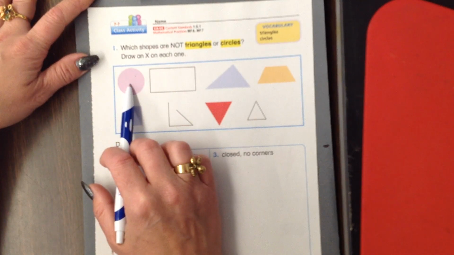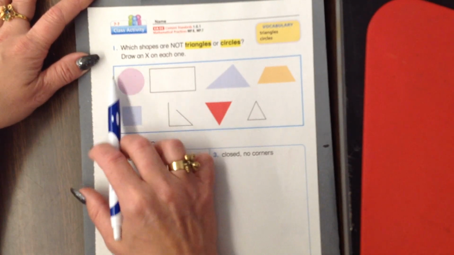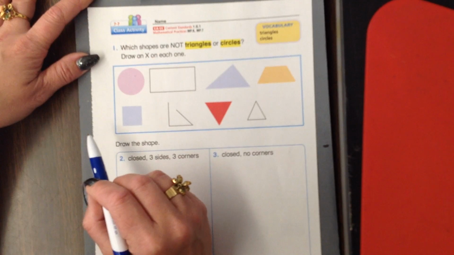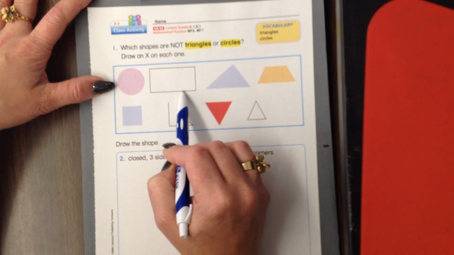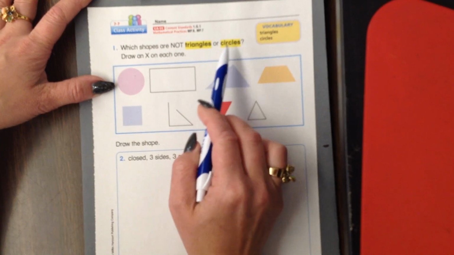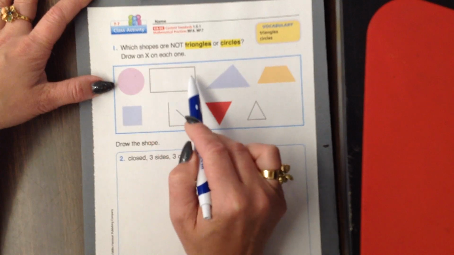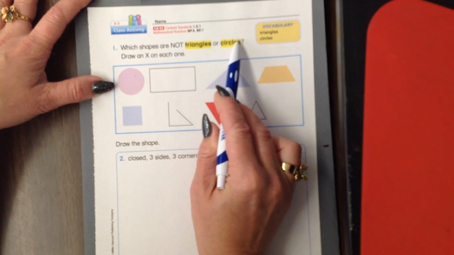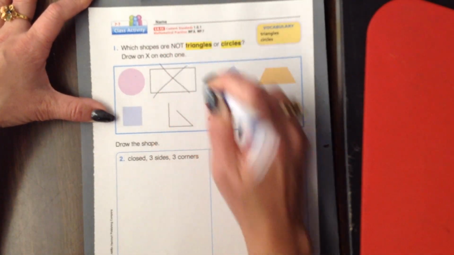Is this a closed shape? Yes. And is it a triangle or a circle? Yes, it's a circle because it is closed up and it is round. Okay, same distances, so we're going to leave it alone. How about this one? Is it a closed shape? Yeah, it's a closed shape. Is it a triangle or a circle? No, it's not. We would call this a rectangle. It's not a triangle because this has 4 sides. A triangle needs 3. It's definitely not a circle because it has sides. A circle would not have sides. So we're going to go ahead and cross that one off.